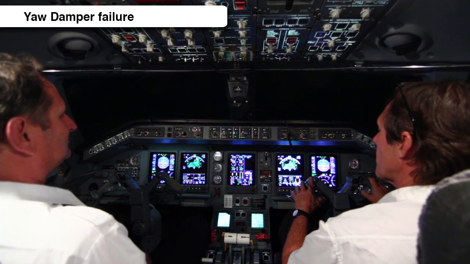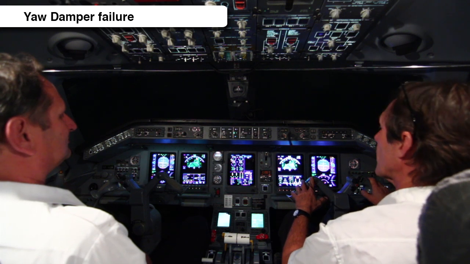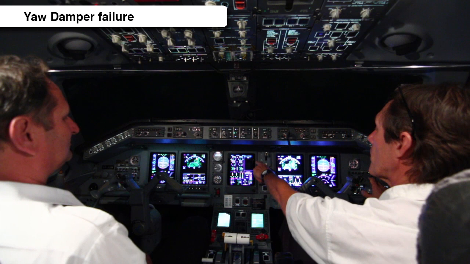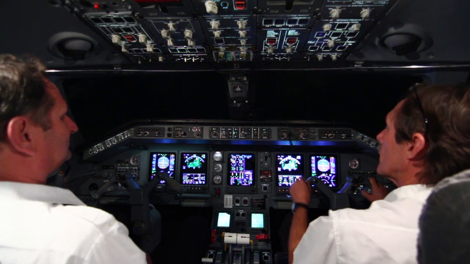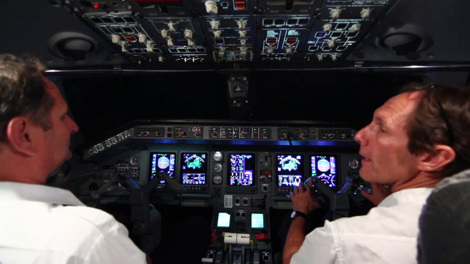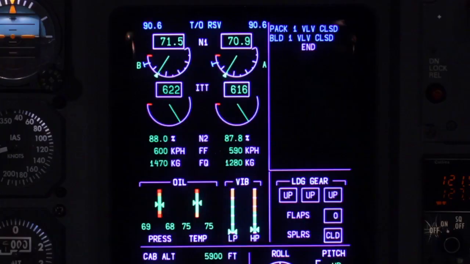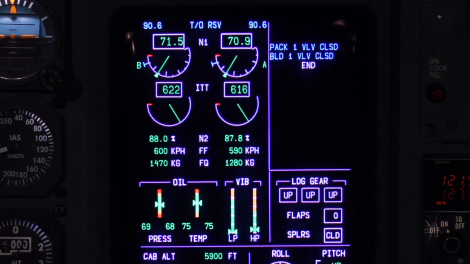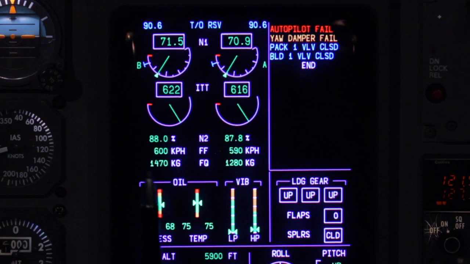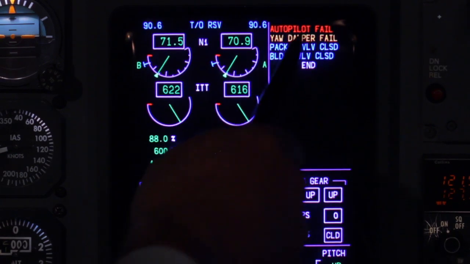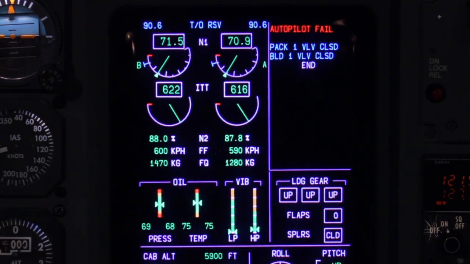Clear of conflict. Autopilot. Right, Hendrik, the next snag we've introduced is a yaw damper failure. It will be enunciated over here. If you can read the enunciator and the color, please. Autopilot. Right, we have an autopilot failure in red. Yaw damper failure in amber.